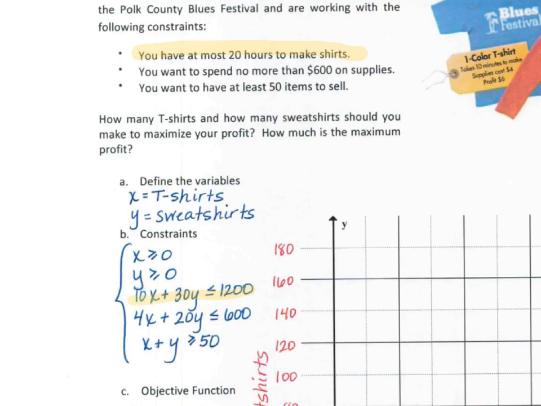We want to spend no more, aka less than or equal to, no more than $600 on our supplies. So that's when we're going to take our supply cost from the image and relate that to our function here. And then this one's also different because it throws an at least at us. So at least means we're going to flip around that inequality symbol, because at least means 50 or more. So greater than or equal to 50.